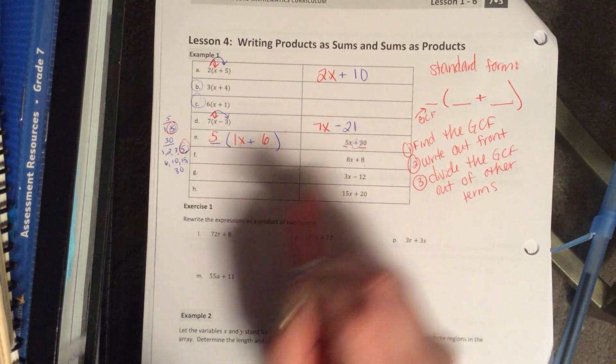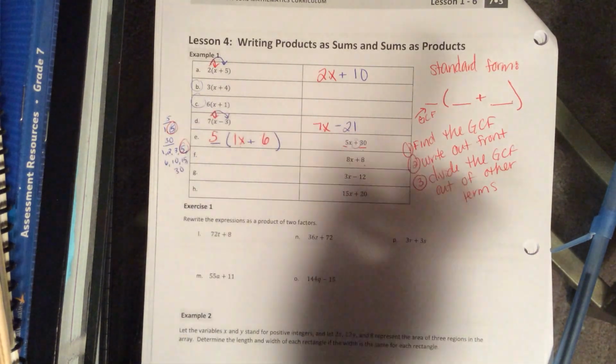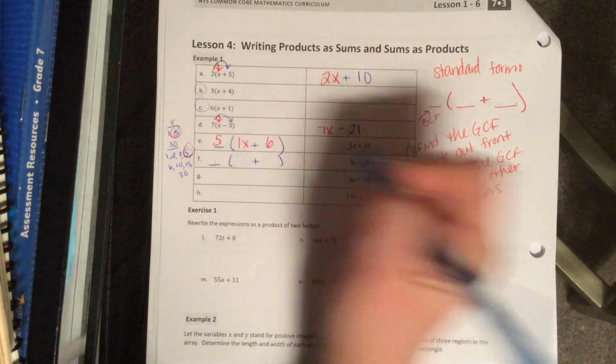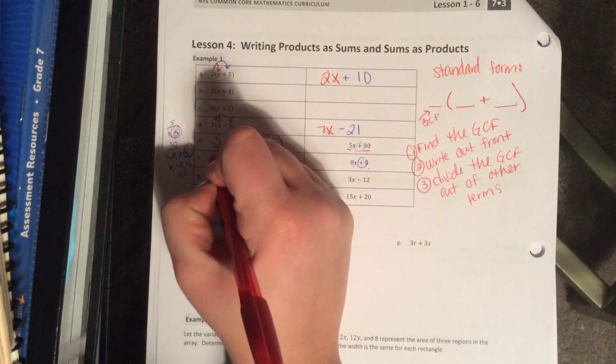So we have 8 and 8. Your greatest common factor is just that 8. Okay. So we're going to write it with the same format, blank, like this. It's a plus again because this is a plus. So we put our 8 out front.